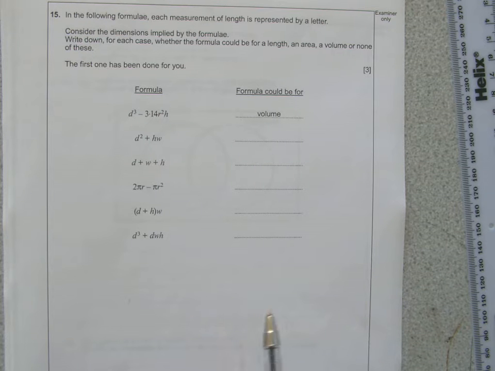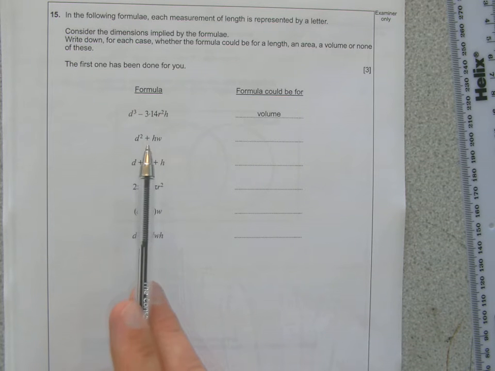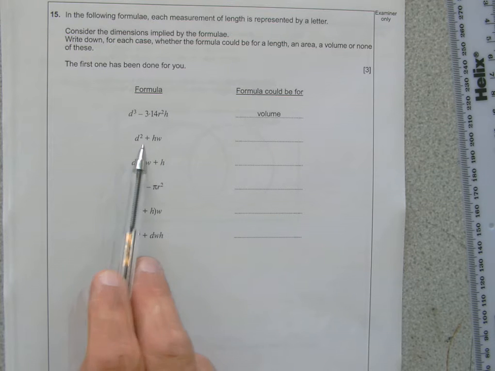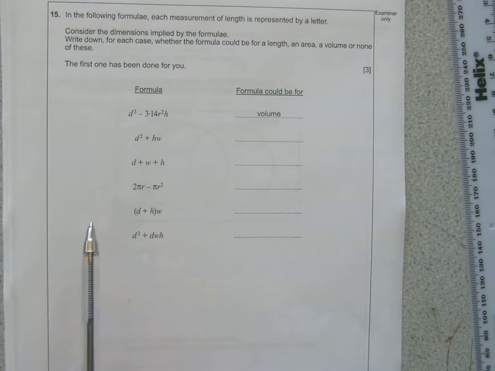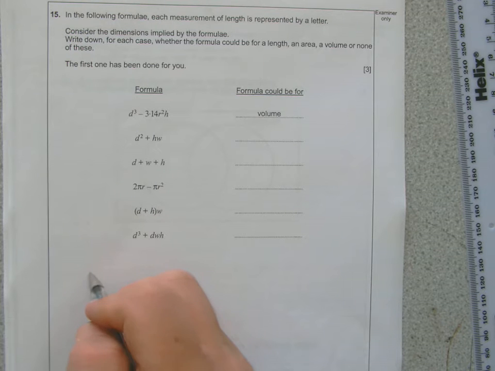Right, so with this question, we're looking at what this formula could represent, whether they represent length, area, volume, or actually none at all. And if we take this here, for instance, I hope you can see that this would represent an area, because it's like d squared, d times d. So for area, I'm going to just call it L squared, because area is like length squared, isn't it?